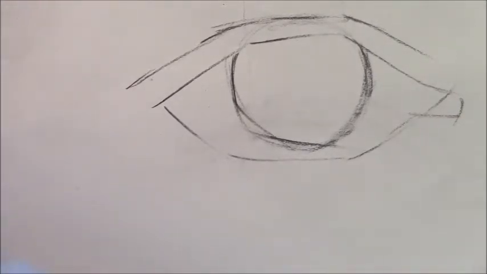So what you need to be doing is looking at how this height here relates to the width here, and how this also relates to the rest of the eye. Don't make it too big and don't make it too small. The important thing is to keep stepping back.